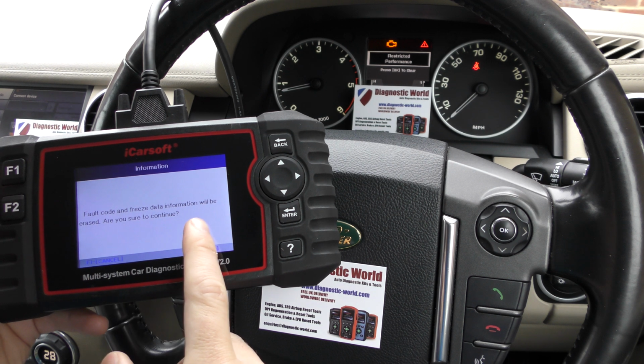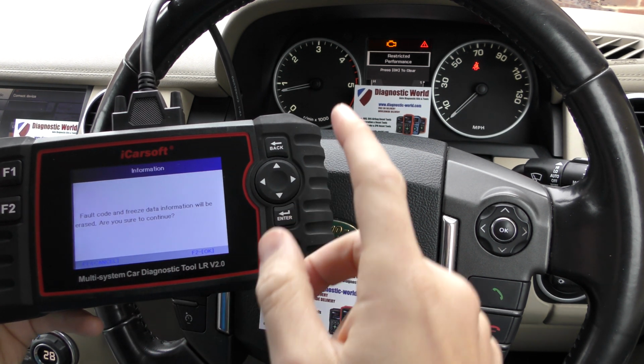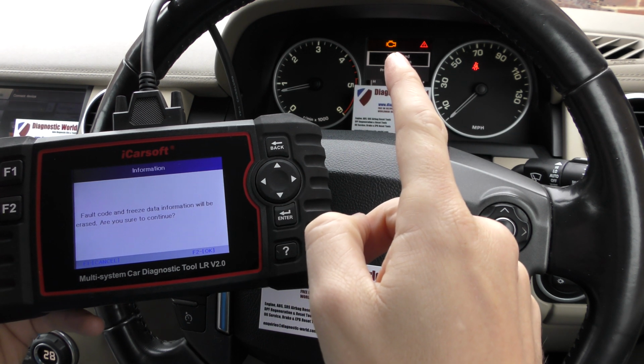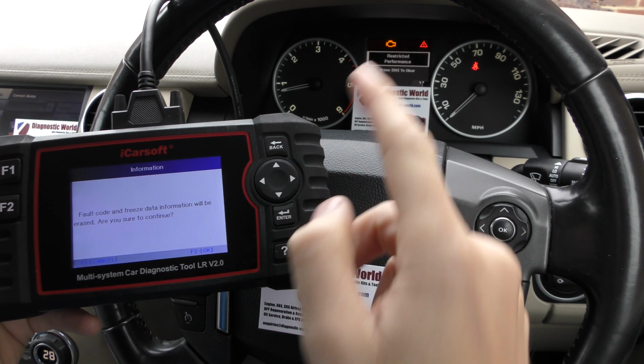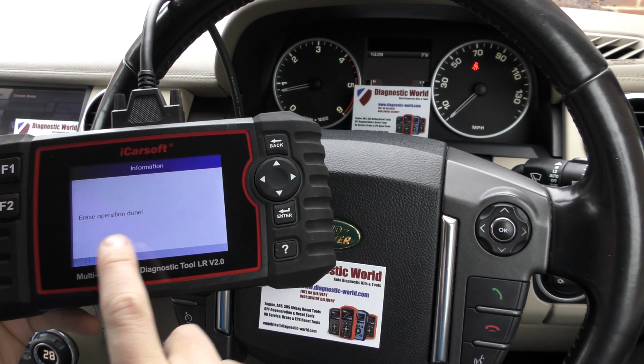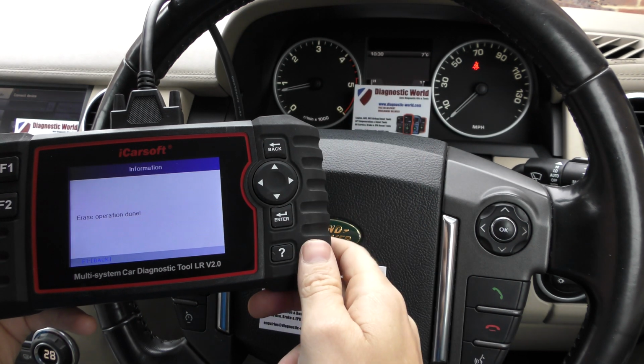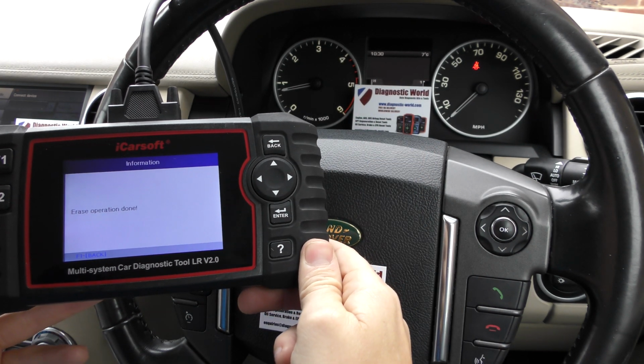That gives us a final warning message: are you sure you wish to clear these faults? So I'm going to click OK to this, and when I do that, just keep an eye on the three warnings there: the check engine, the triangle and the restricted performance message. So we'll click enter to that. Operation done, and then all of the warning lights have disappeared from the dashboard area there.